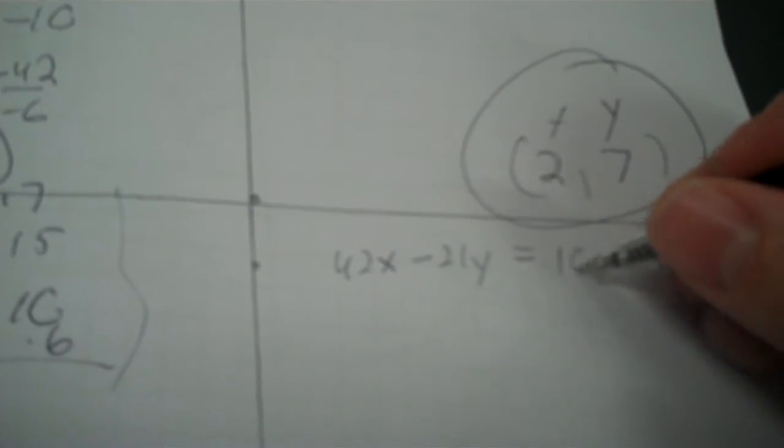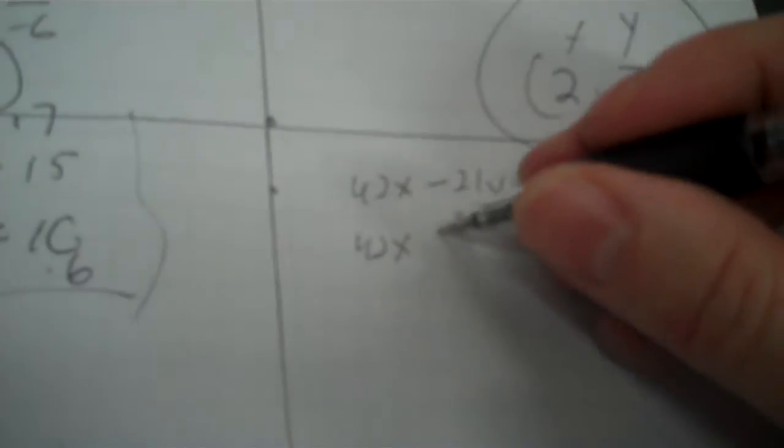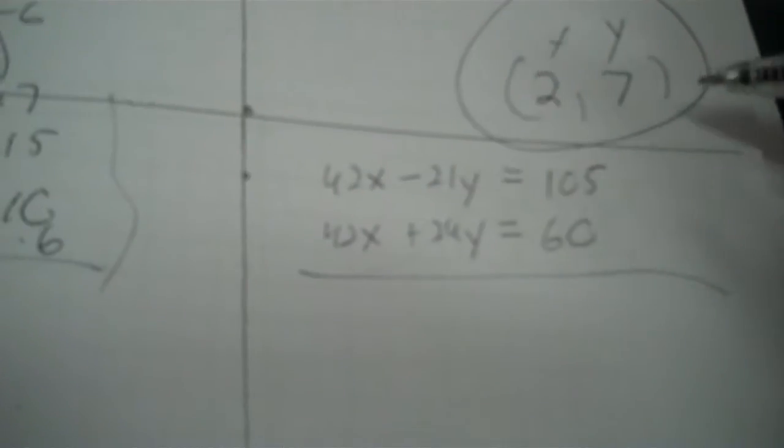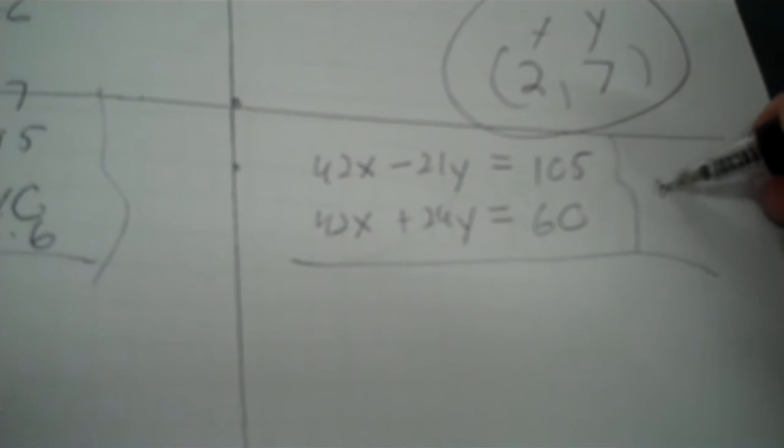So 6x times 7, that'd be 42x, minus 21y, and then 15 times 7 is 105. Now the bottom, you're going to have 42x, plus 24y, and then 10 times 6 is 60. Now let's try to add them again.